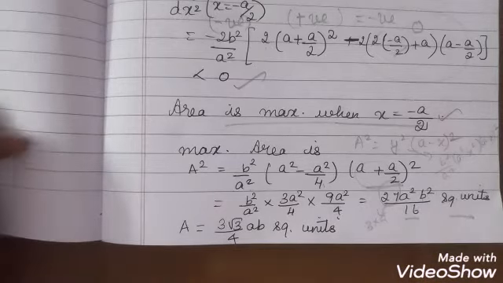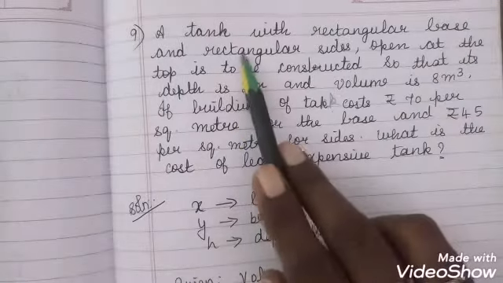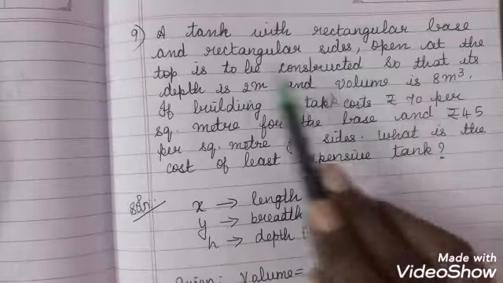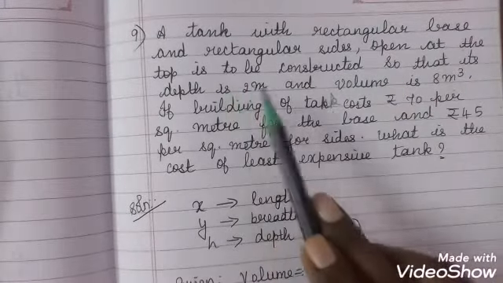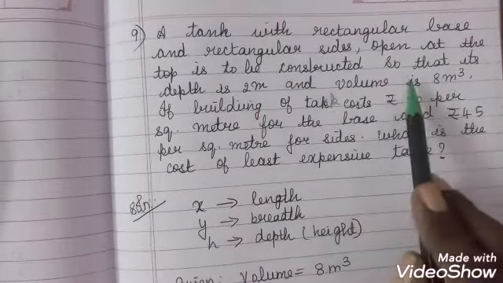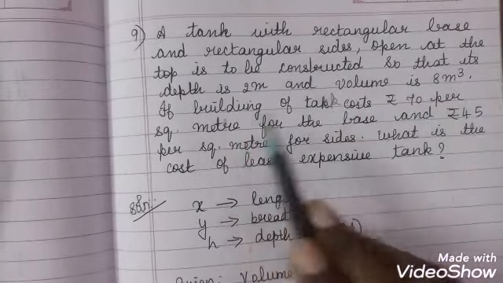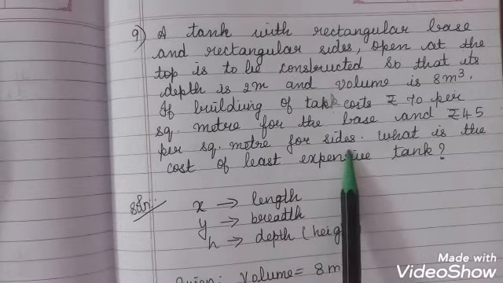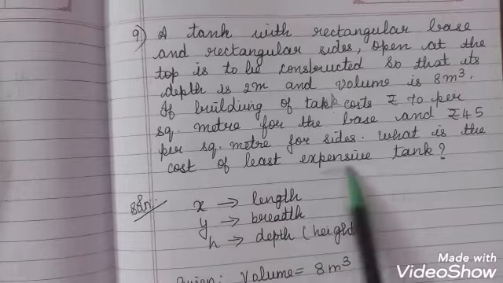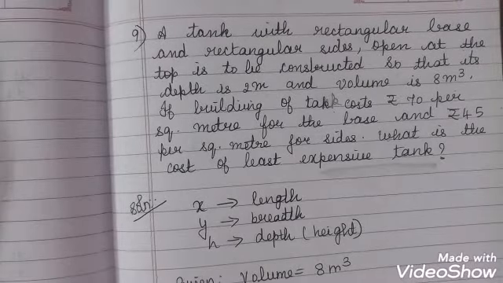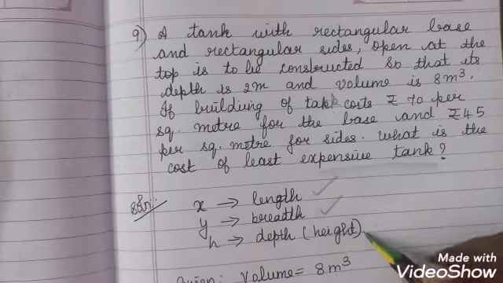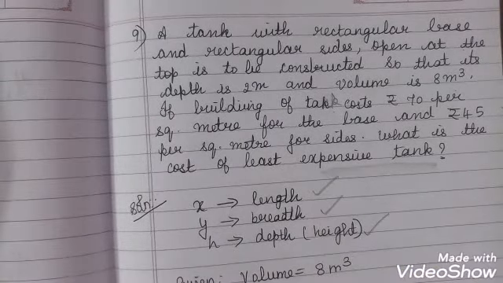Okay. The ninth question: a tank with rectangular base and rectangular sides, open at the top, is to be constructed so that its depth is 2 meter and volume is 8 meter cube. If building a tank costs rupees 70 per square meter for the base and rupees 45 per square meter for sides, what is the cost of the least expensive tank? Okay, so here in this case, what is given actually? Your length, breadth, and the depth of the tank, which is nothing but the height here.